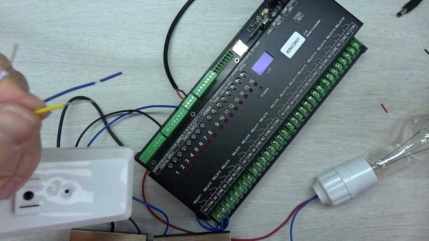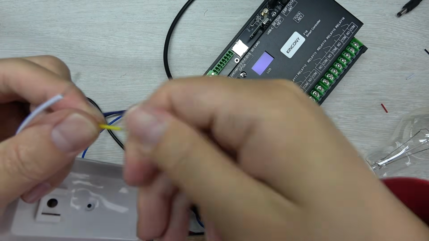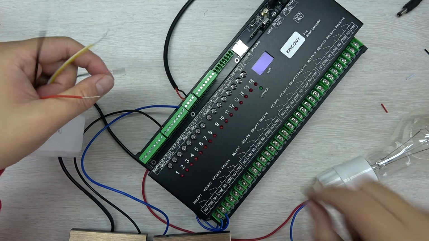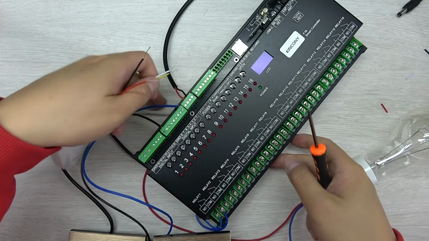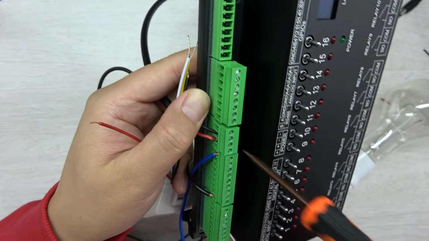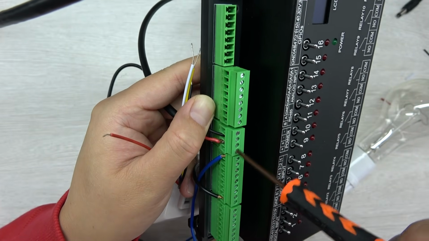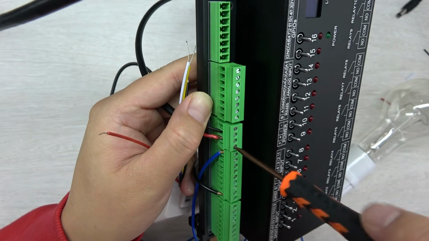And this is the light yellow. Okay, I will connect it. This is ground. And this is power 12 volt.